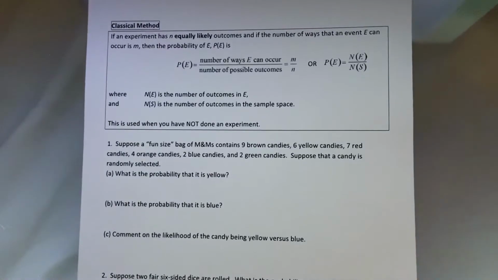Okay, now we talked about the probability experiment. You can use your data to do something, but sometimes you're not going to do it. You're just going to theorize what happens. In that case, the probability of an event occurring is the number of ways it can occur divided by the number of possible outcomes. People usually call it the number of outcomes that contain the event, divided by the number of outcomes in the sample space. You can think of it in whatever way you want.